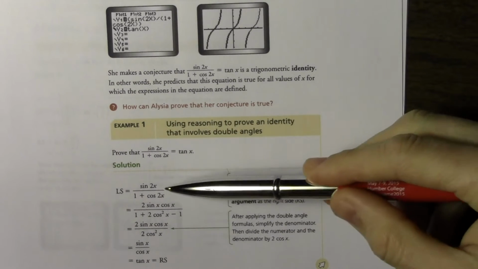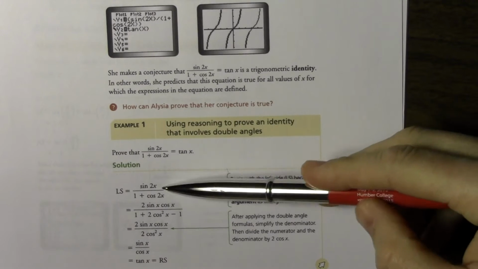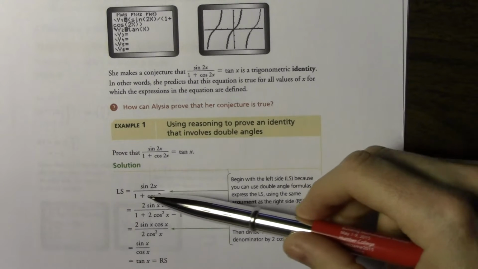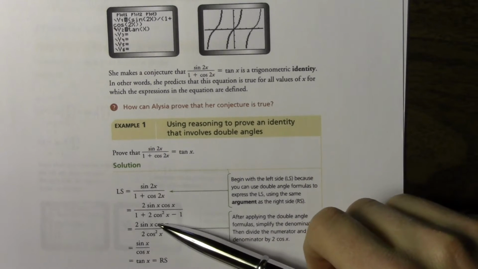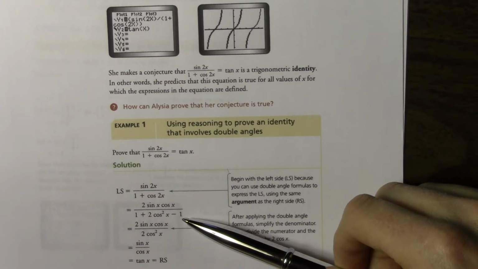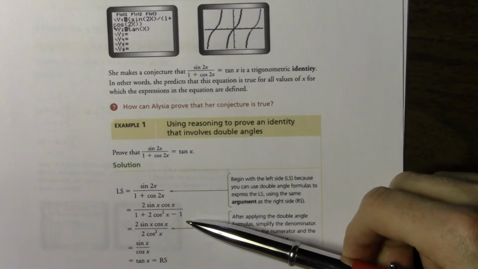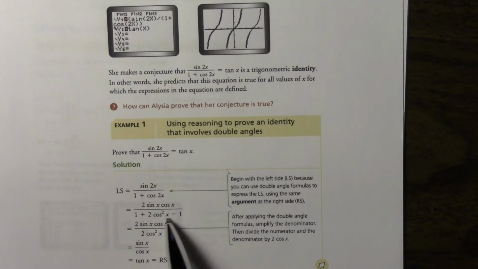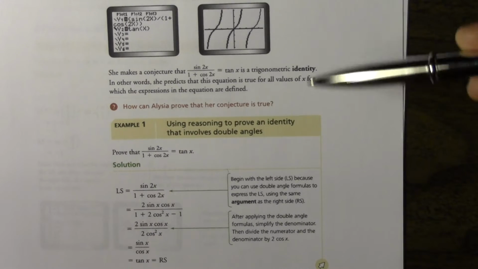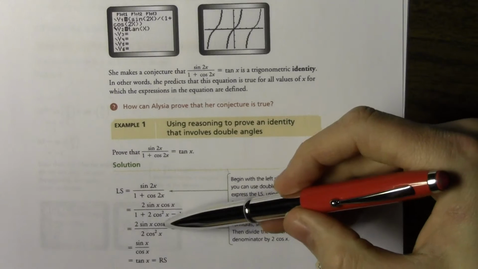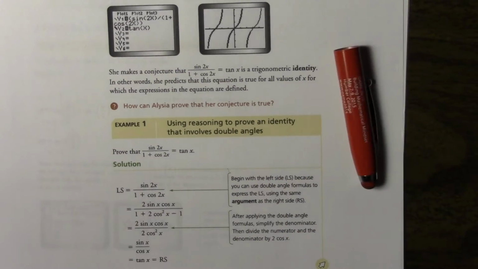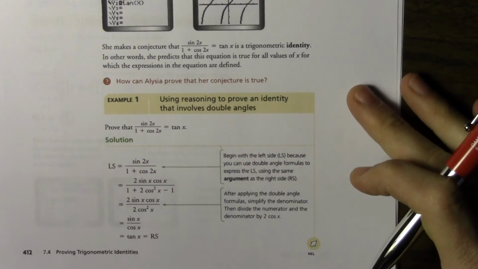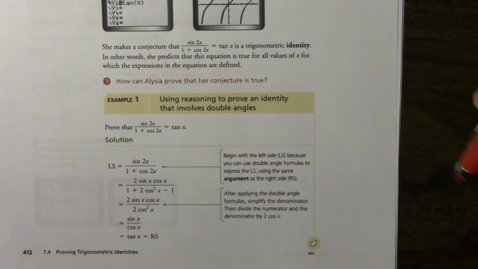So we know, or we should know by now, the double angle formulas. For sine 2x, we're going to substitute in 2 sine x cos x, and for cos 2x, we're going to substitute in 2 cos squared x minus 1. These are both from 7.3, the double angle formulas. Once we do that, we see that the 1's cancel out, and we're left with 2 sine x cos x over 2 cos squared x. The x's now cancel out, and we're left with sine x over cos x, which we know is, of course, tan x. So the left-hand side equals the right-hand side.